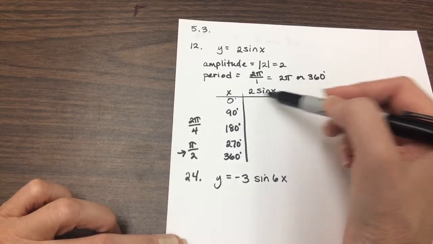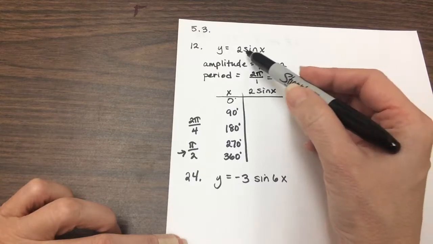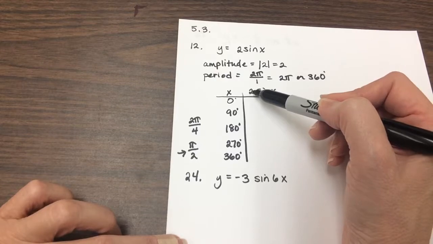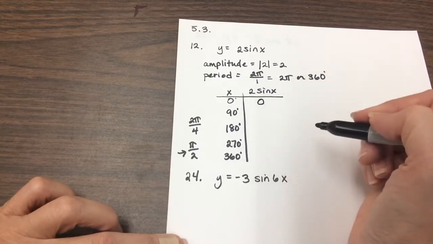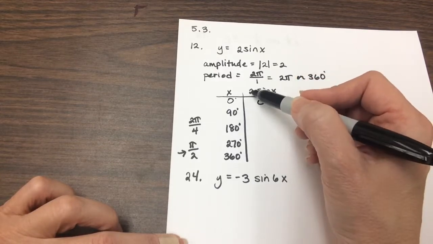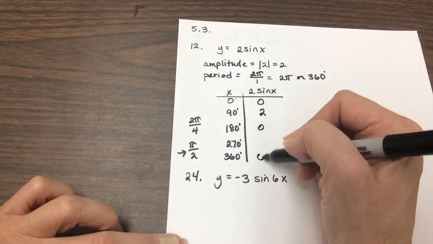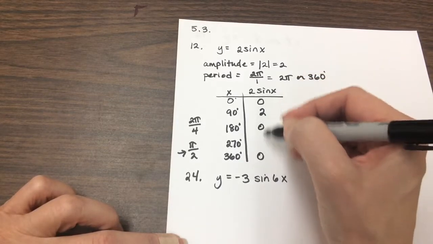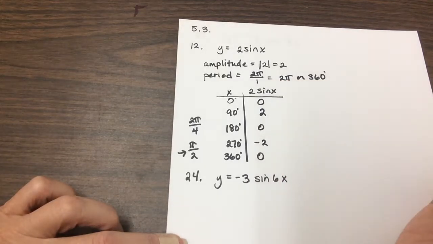Now, let's look at what's happening here. Remember that the sine of 0 is 0, okay? But now I've brought in this 2, so using my order of operations, I'm going to be multiplying that by 2. But 0 times anything is just 0, so that's going to stay 0. The sine of 90 degrees is 1, but when I multiply that by 2, that becomes a 2. 180 is 0, 360 is 0. So with the sine graph, I've got 3 zeros going on. And then this is going down to -1, but I'm multiplying that by 2, so that's going to be -2.